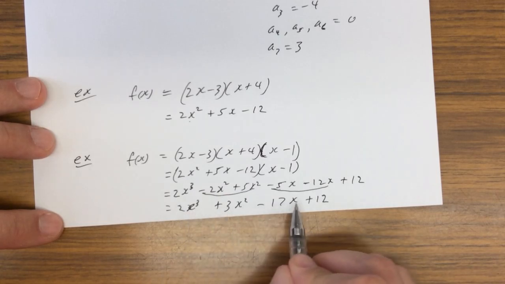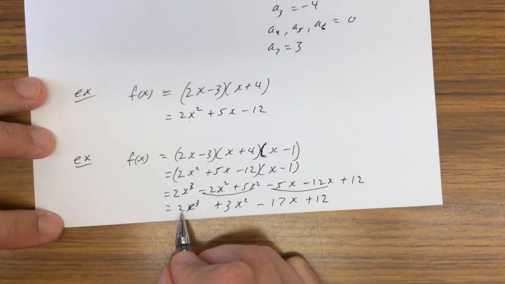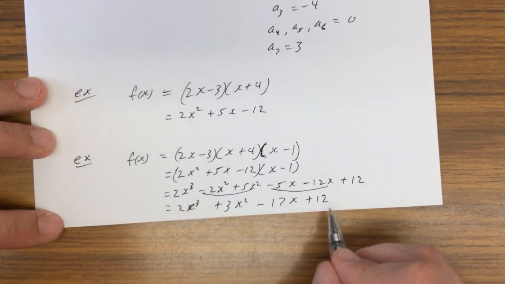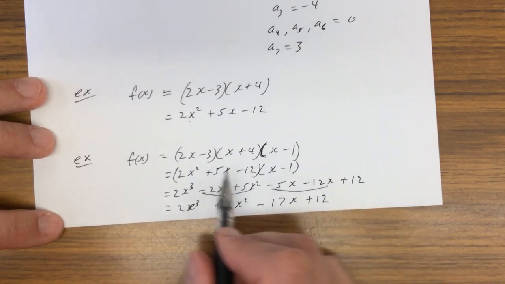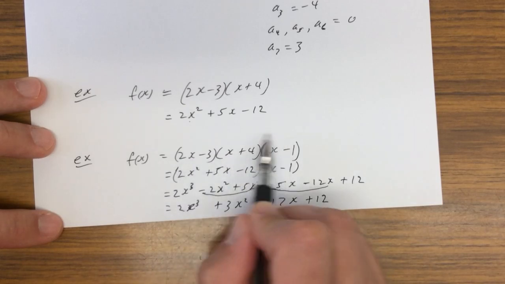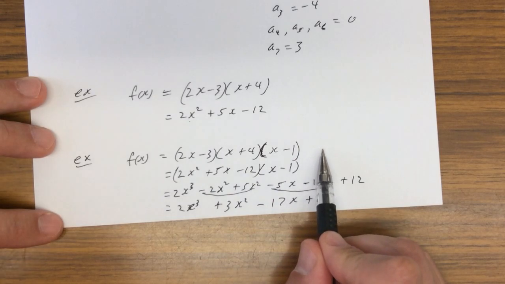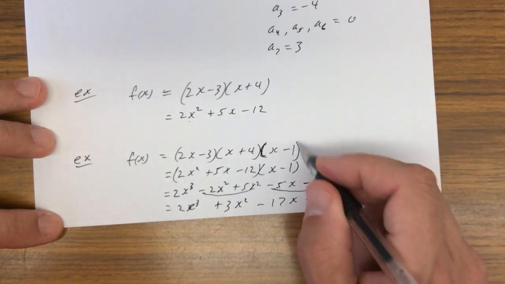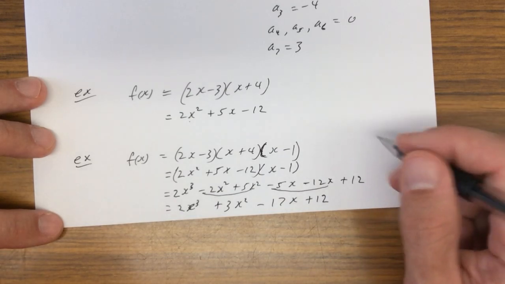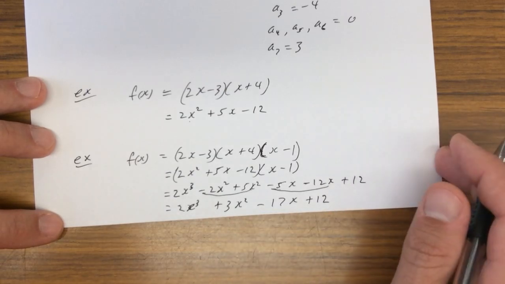Now, this is a polynomial. x cubed, x squared, x, and a constant term. The a3 value is 2, a2 is 3, a1 is negative 17, and a0 is 12. So, basically you have three factors here with an x in each one. You multiply it out, you're going to get a cubic. This is a quadratic. If I had a fourth factor, I'd have a quartic. If I had a fifth factor, I'd have a quintic. If I had a sixth factor and I multiply it out, I'd have a degree 6, degree 7, and so on polynomial.